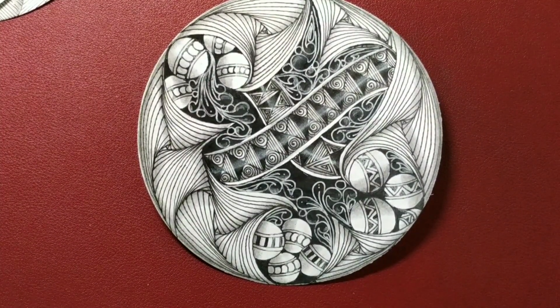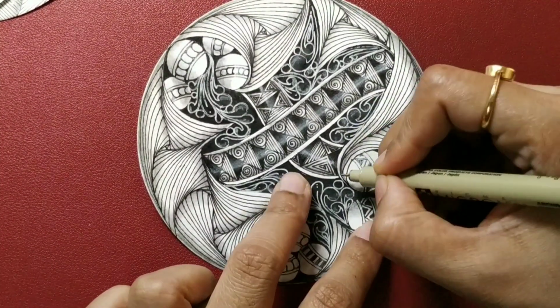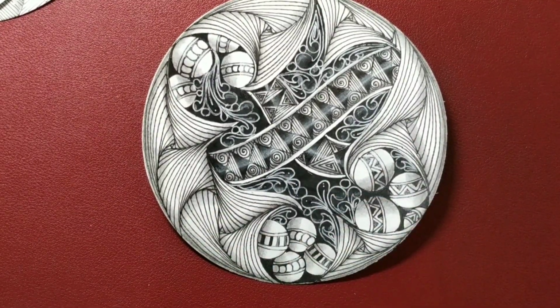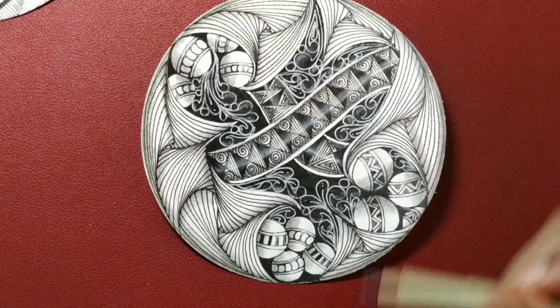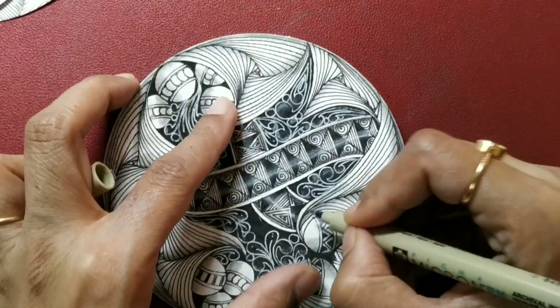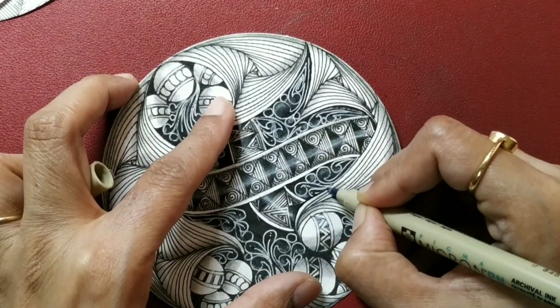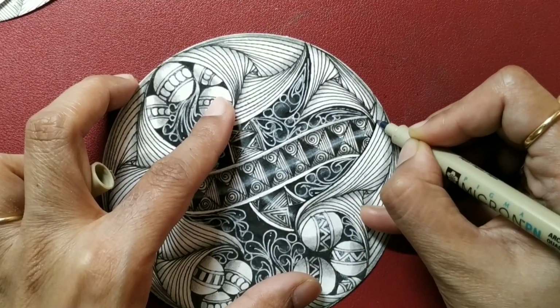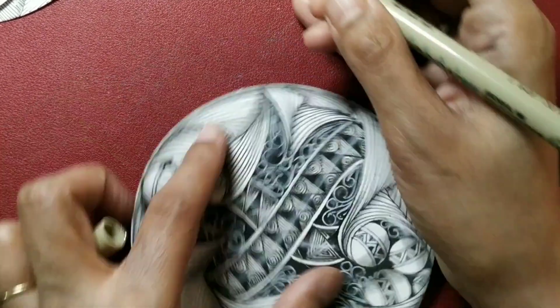If you want, what you can do is add a little re-emphasis to the border like this, as I always suggest you can do.